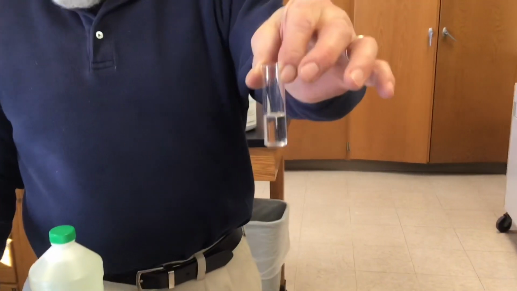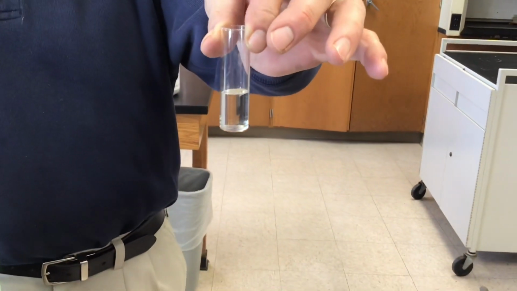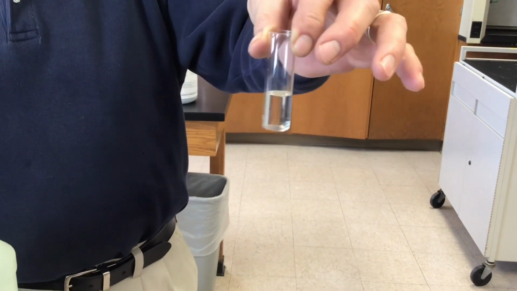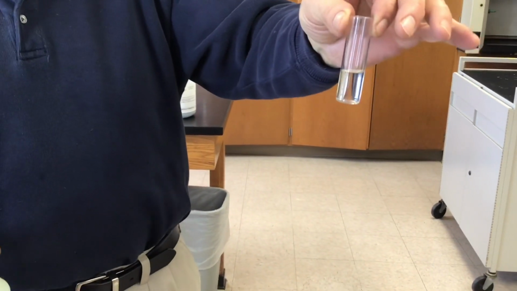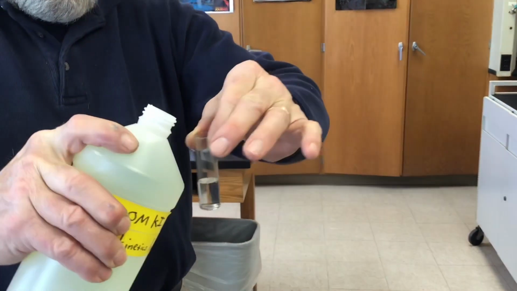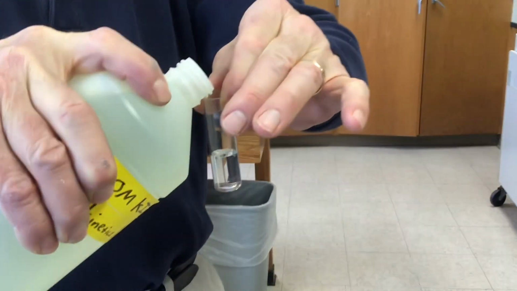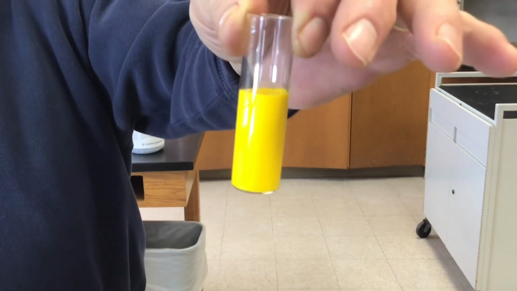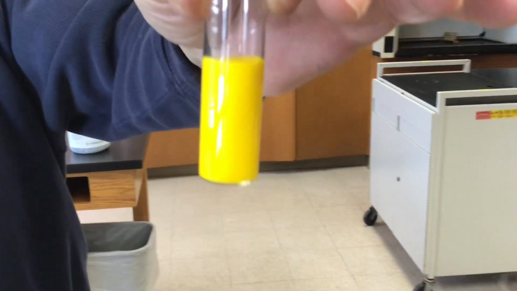Okay, so there's the lead(II) nitrate. There's that ionic compound dissolved in the water. It looks just like water. The ions separate from each other. Now we're going to add a little potassium iodide, KI, to it. Two aqueous ionic compounds. What type of reaction is going to happen? Whoa. And that was fast. Isn't that a beautiful yellow? That's a fabulous yellow.